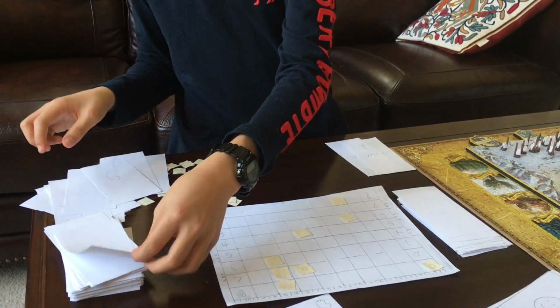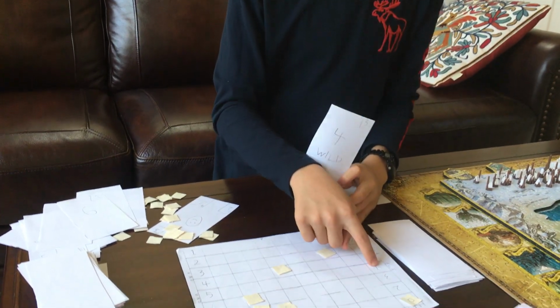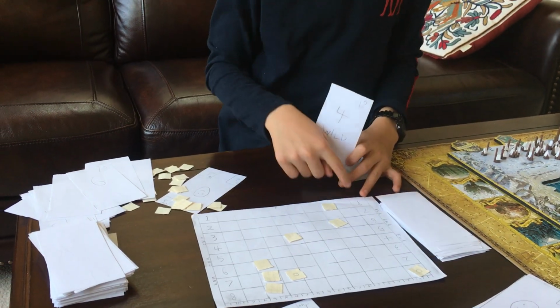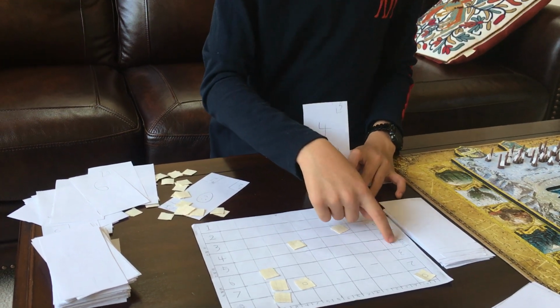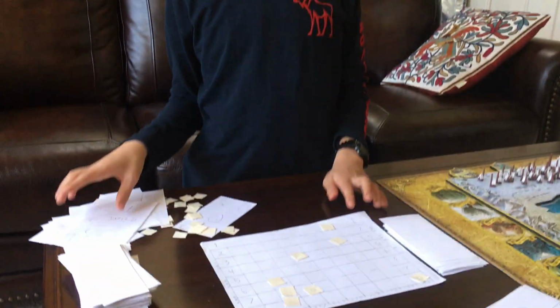The other wilds are actually better. For example, the 4 wild, because this side also has a 4, but this side doesn't have a 9 or a 10. So this side can also do 4-1, 4-2, 4-3, up to 4-9, 4-10. So that's how wild card works.